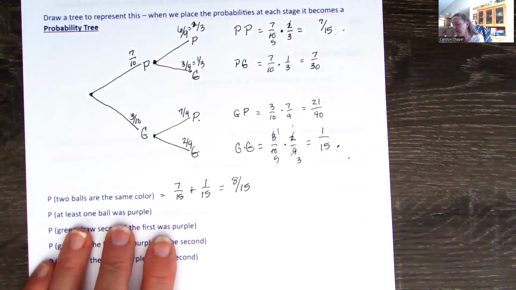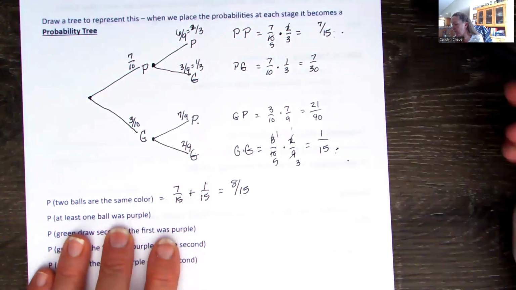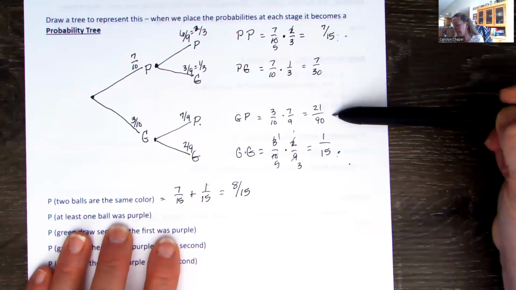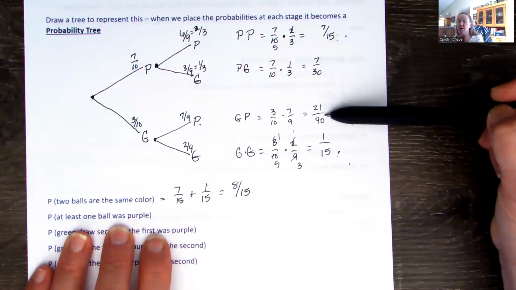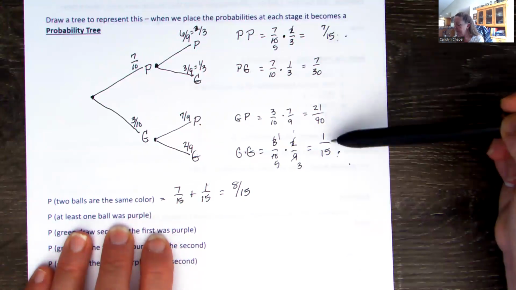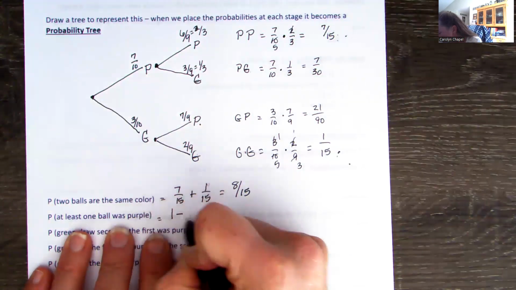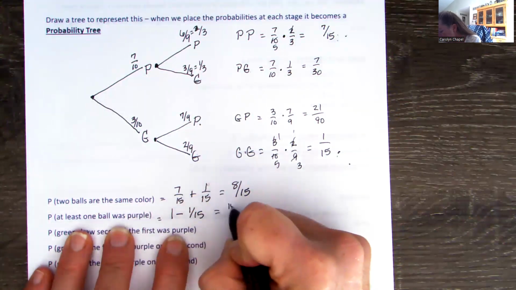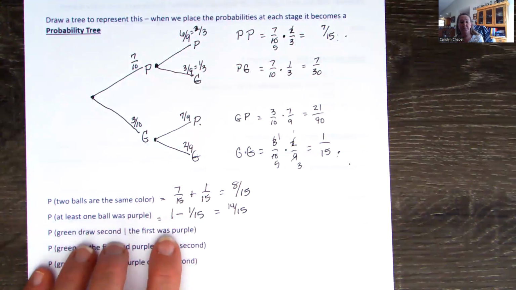At least one ball was purple. So this one, or this one. So we could add all 3 of those together, or since these all add to 1, we could do 1 minus the no purples and get that value.